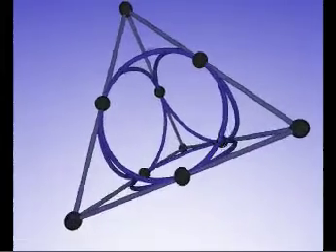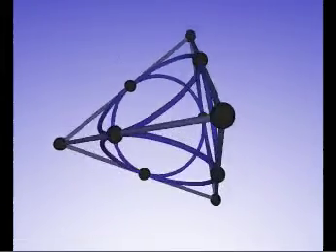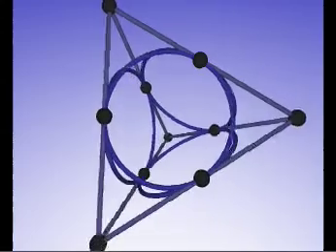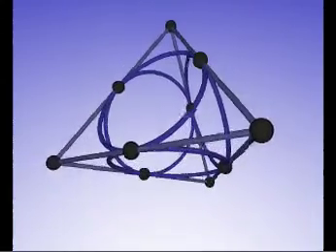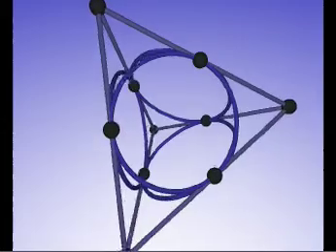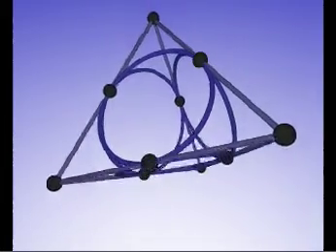The Desargues configuration has 10 points and 10 lines. There's 3 points on every line and 3 lines through every point. The Desargues configuration is one of the most important configurations in geometry.